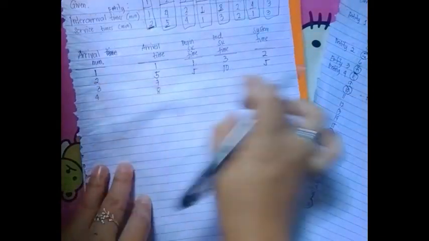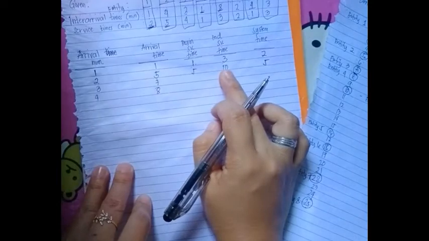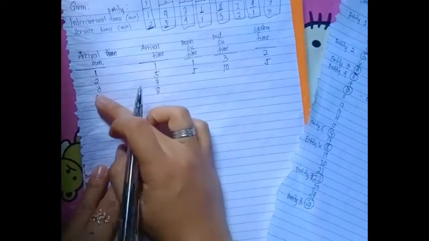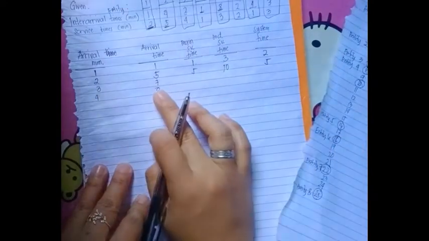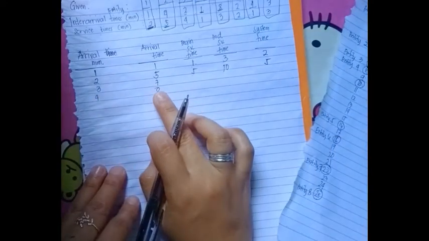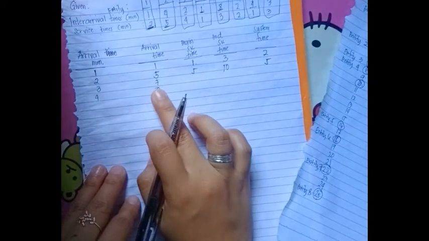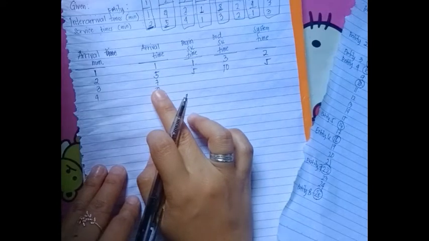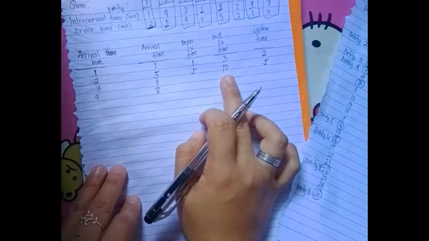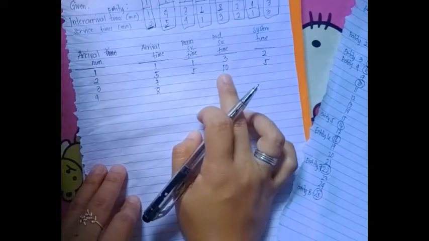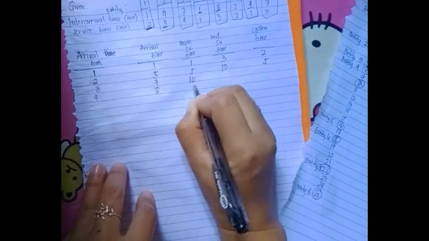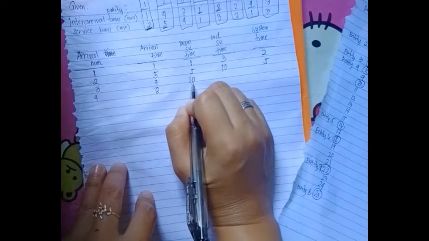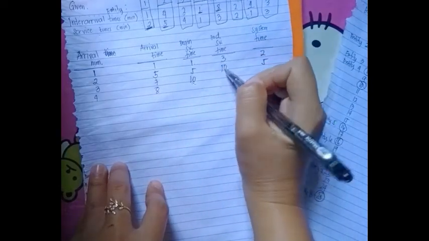Now, nag-end na si entity 2. So, ibig sabihin, the system now can serve entity 3. Okay. So, here, since entity 3 has to wait for entity 2, ibig sabihin mag-start lang siya if mahuman na si entity 2 after 9 minutes. Therefore, pagka 10, kopya lang nato ni, mag-start na siya dayon. Okay? So, let's get the end service time.